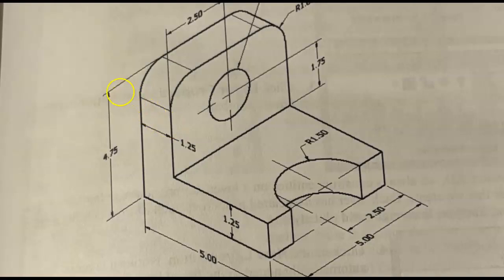We can move up now, and we're going to do our vertical line. At this point, you may have to zoom out. We'll take a look. Our vertical line here is 4.75. Tab over. This is going to be 90 degrees. So again, just pan and bring that into full view.